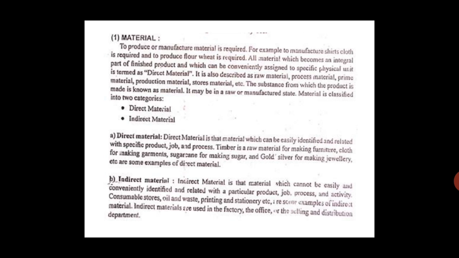Whatever material is used directly is known as direct material. But there are some indirect materials also which are required, like consumables, stores, oil, cotton waste, printing and stationery. These are all indirect materials.